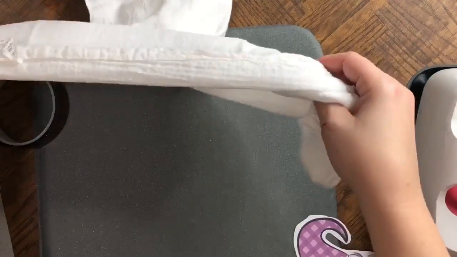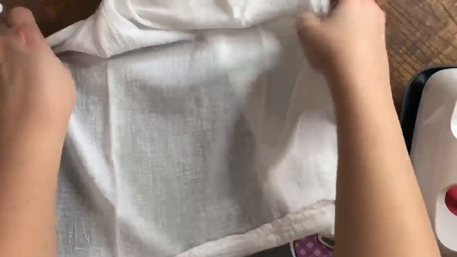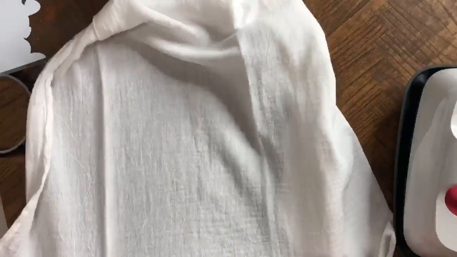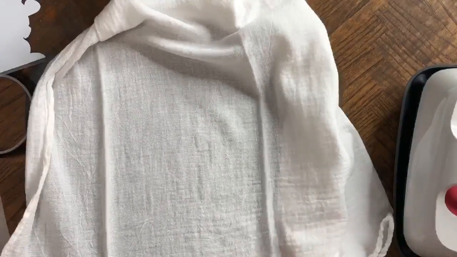So what I'm going to do is just gently unfold it like so. You don't have to unfold the whole thing. So I ironed mine, creased it, so that way I knew where my crease lines were. So you can see my two lines here, right? So I'm just doing it in that area.